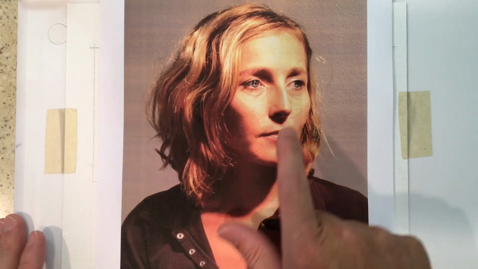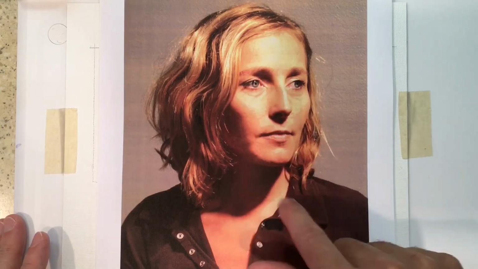The reason you want to look for photographs like this that are lighted properly is because of the strong shapes you get, and it's easy to block it in. It's easy to have a very effective and dynamic portrait.